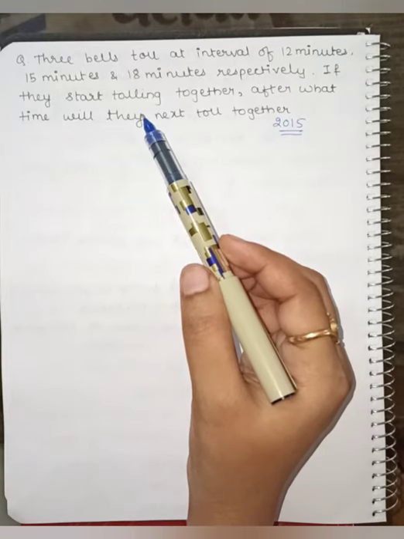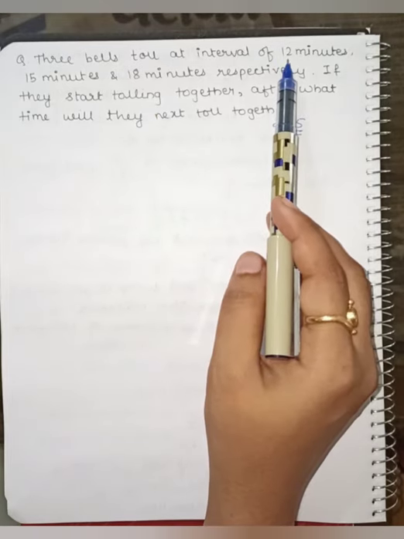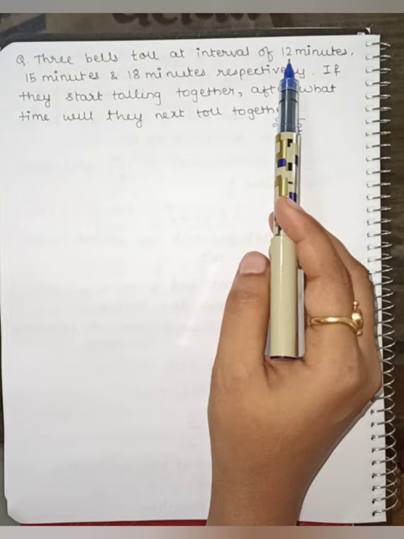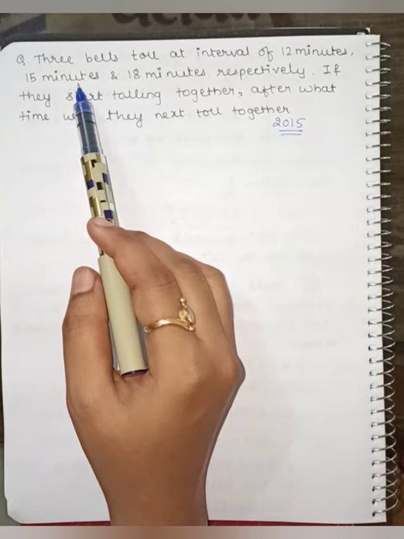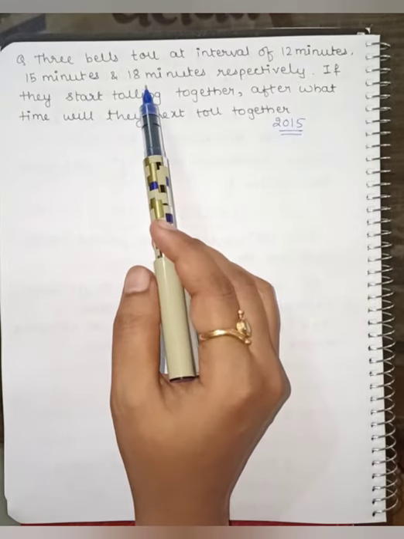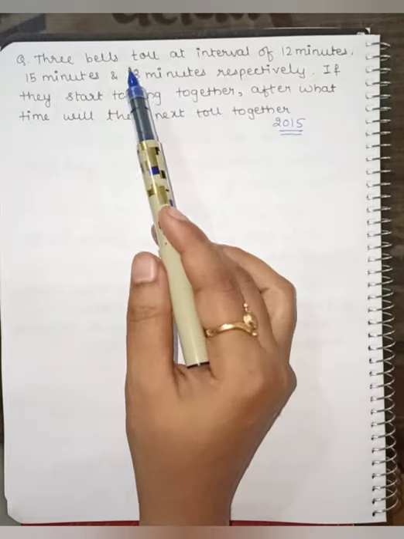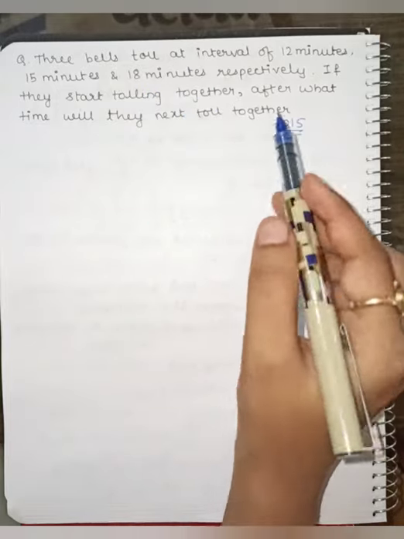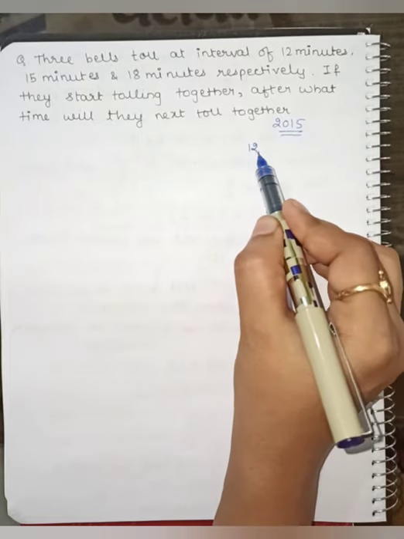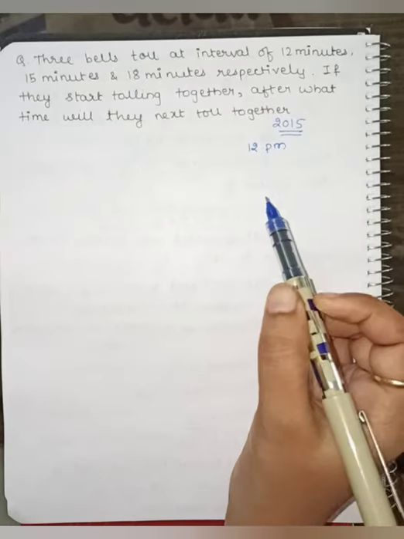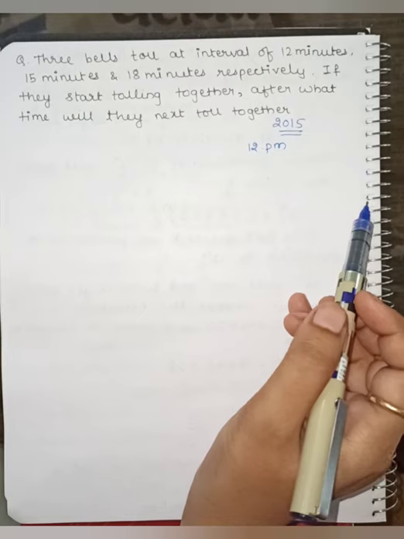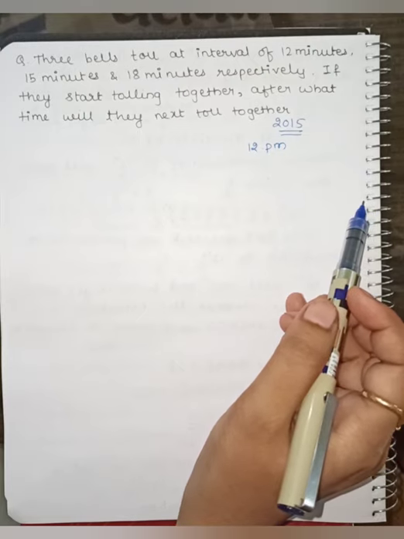So in this question, as you can say, there are three bells. The first bell is tolling after every 12 minutes, the second one after every 15 minutes, and the third one after every 18 minutes. So suppose if all the three bells toll together at say 12 p.m., after how much time will they again toll together?